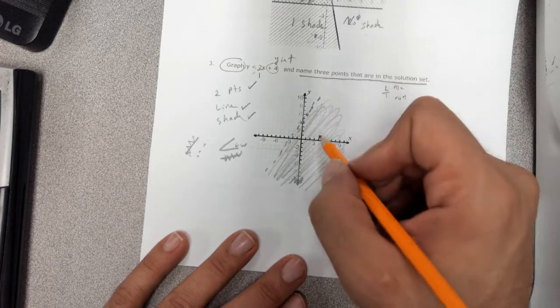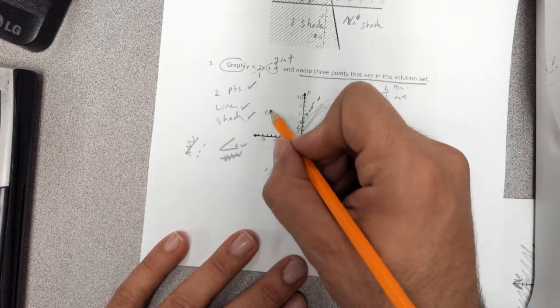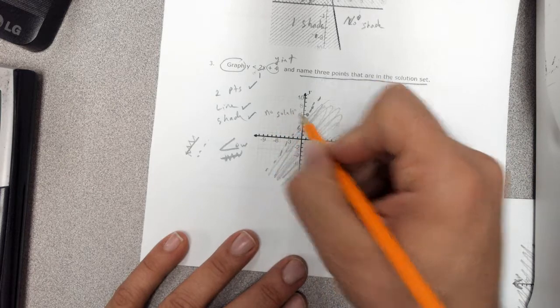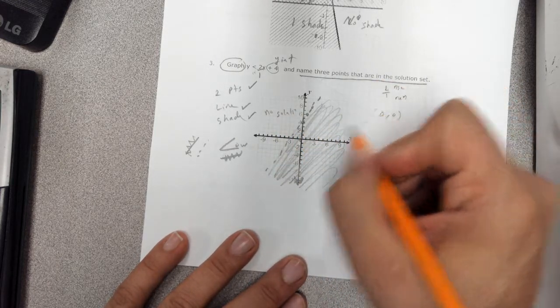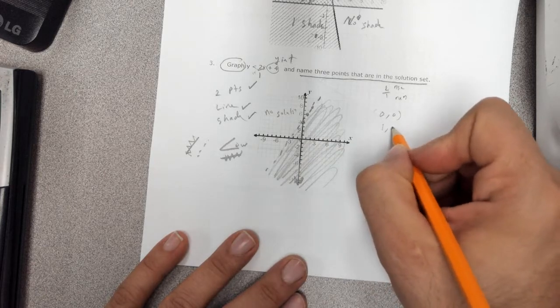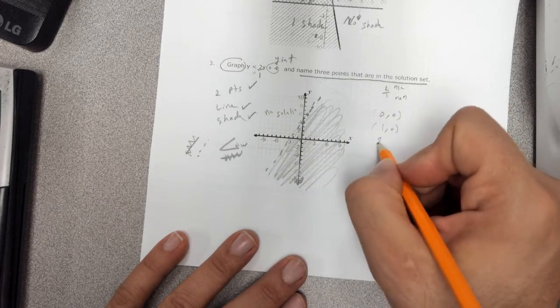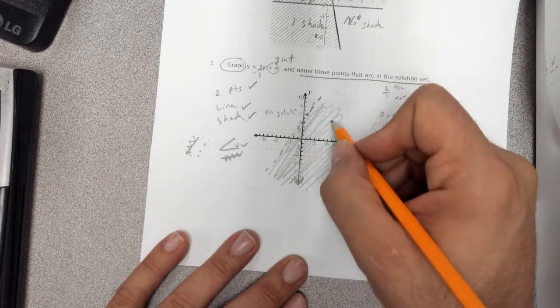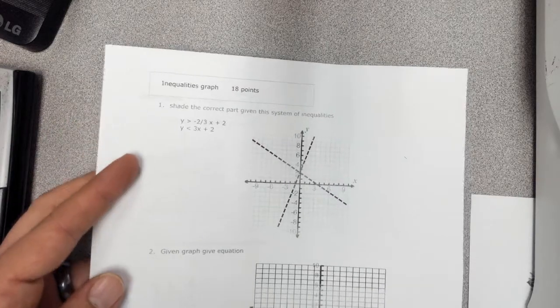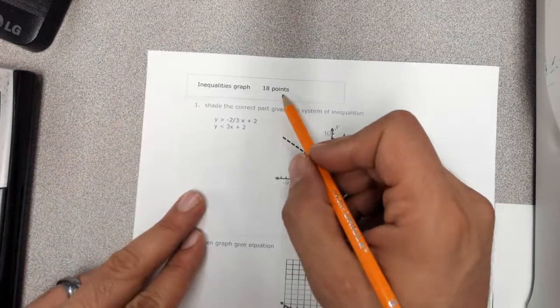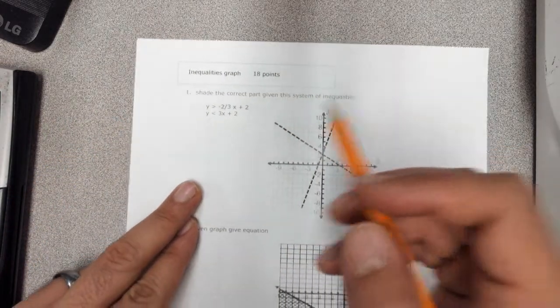Now, 3 points are in the shaded area. This is no solution right here. This is the solution area. Here's 1. Here's 2. Here's 3. I mean, you could have picked anywhere over here, over here, over here. All these are shaded. By the way, that was 8 points on the test. The next part's even more. The next part's 18 points.